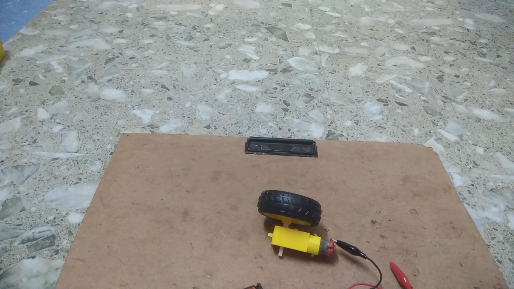When the speed decreases, torque increases. That's why in a tractor, the tractor has the capability to do more work, because in that case, speed is less and torque is more. But in a vehicle like a Ferrari, the speed is more but torque is less. This is how the geared motor works.